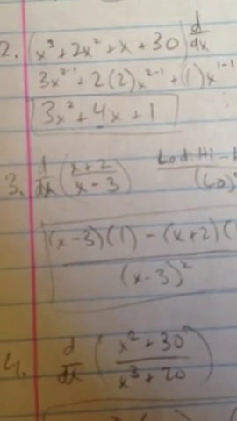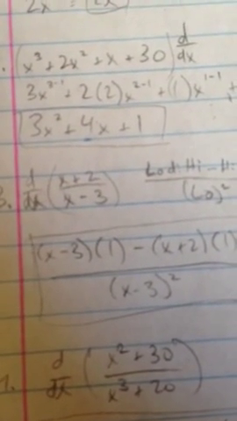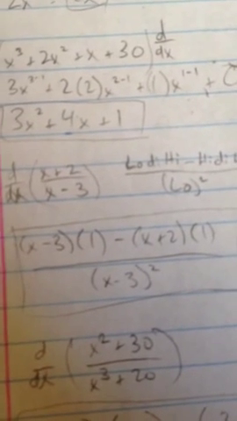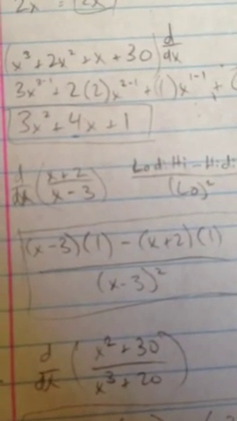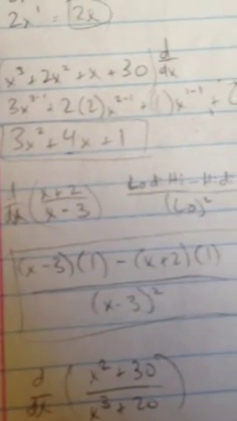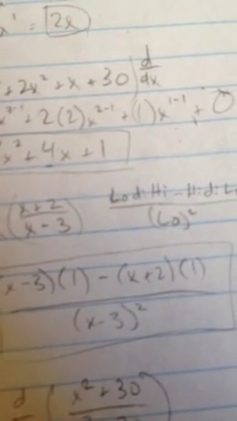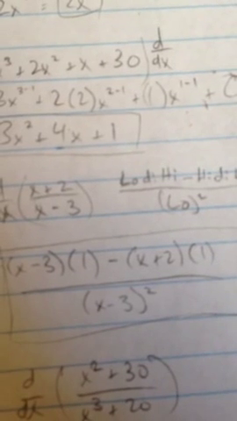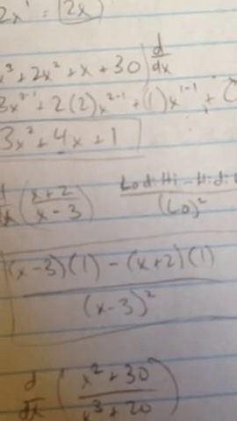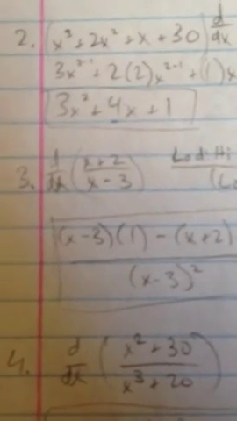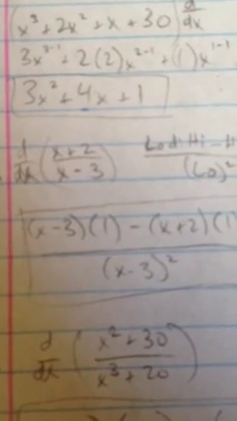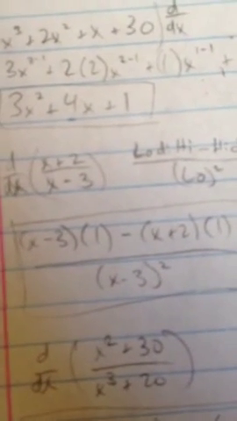So we do the low, which is x minus 3, times the derivative of the top function, which is 1, minus the high, x plus 2, times the derivative of the low, which is just 1, and then low squared, x minus 3 squared, on the bottom. That's how you solve for that.